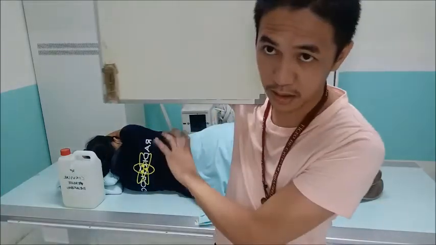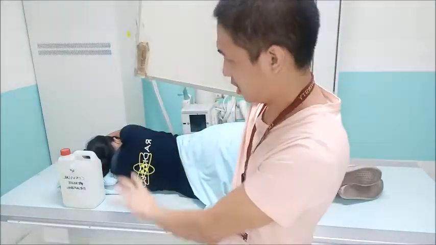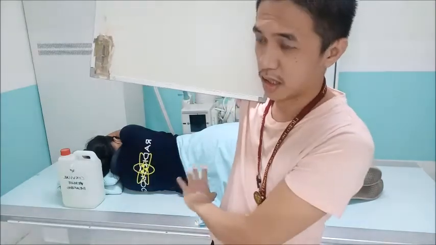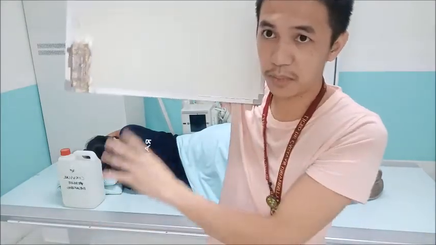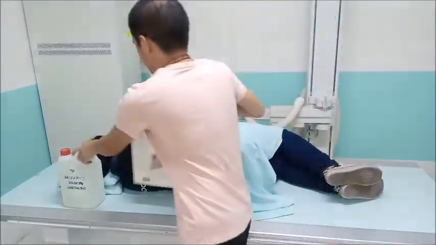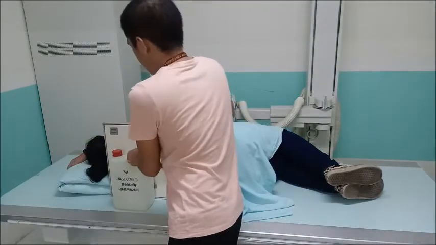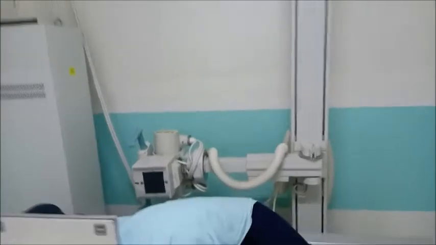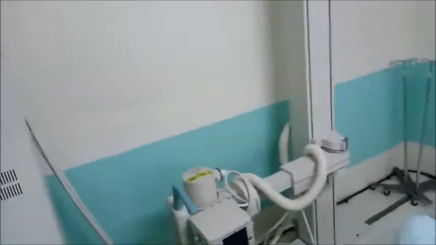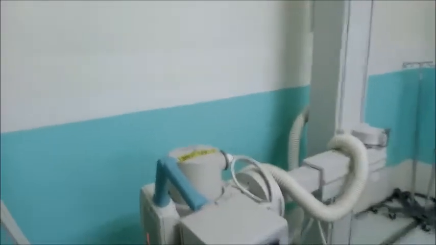That's why it is important that there's a foam wedge. If there's no foam wedge, then I can use a lot of books or maybe pillows. Okay, so for example, once the patient is elevated, then just simply adjust the X-ray tube.